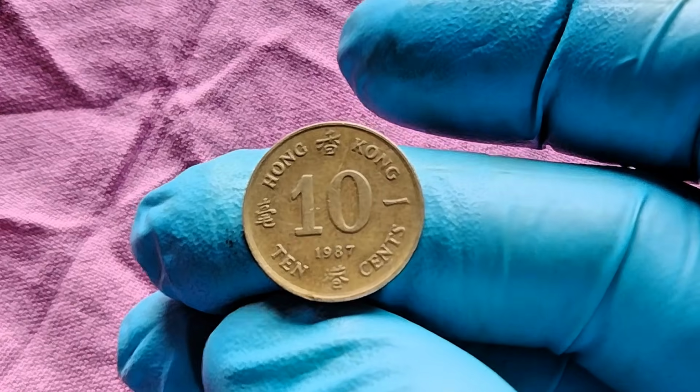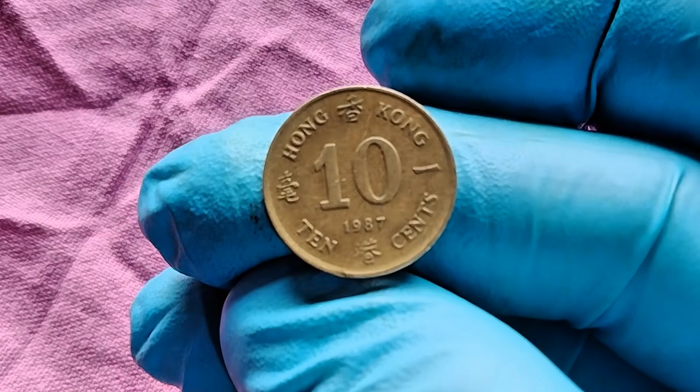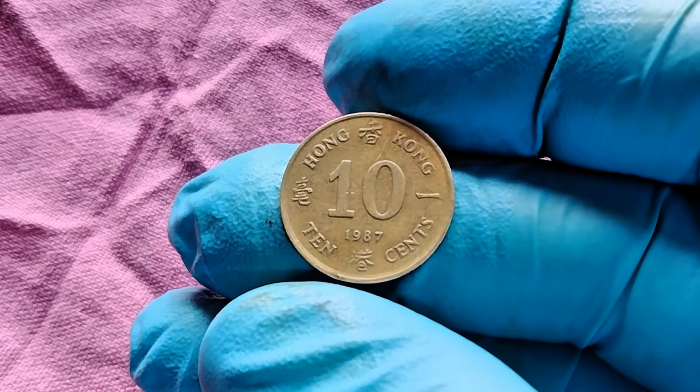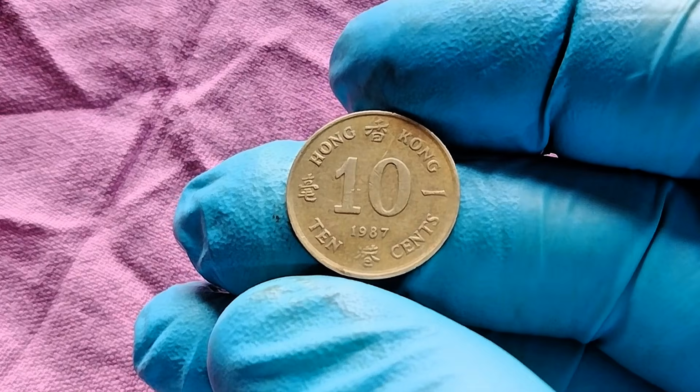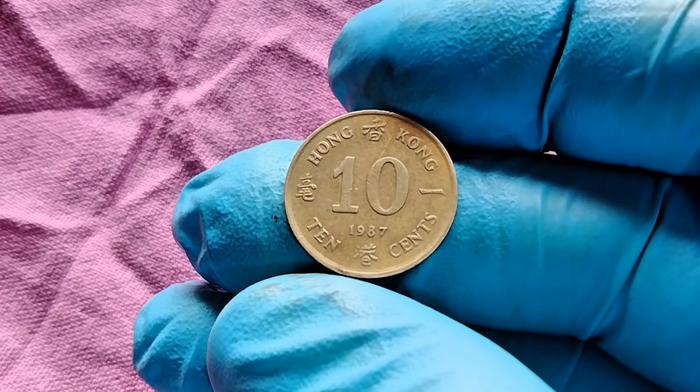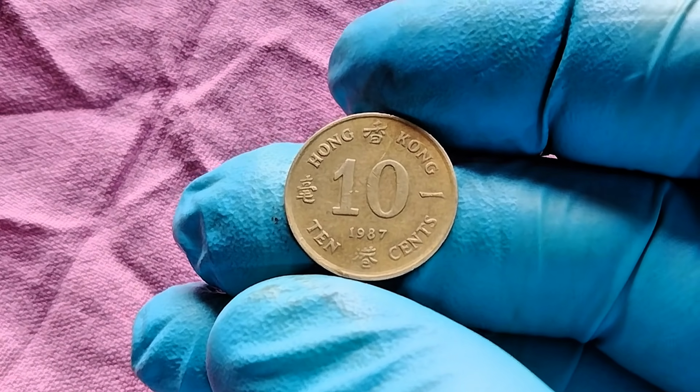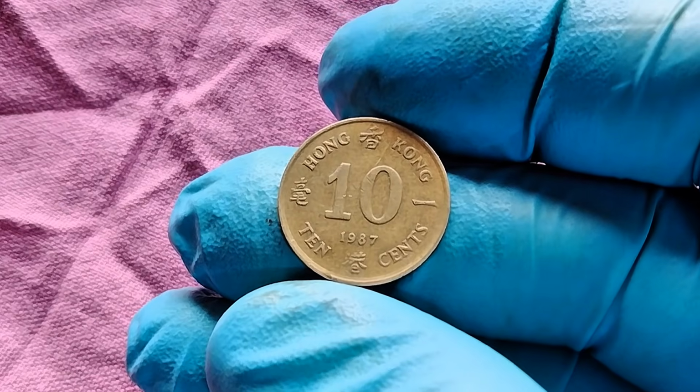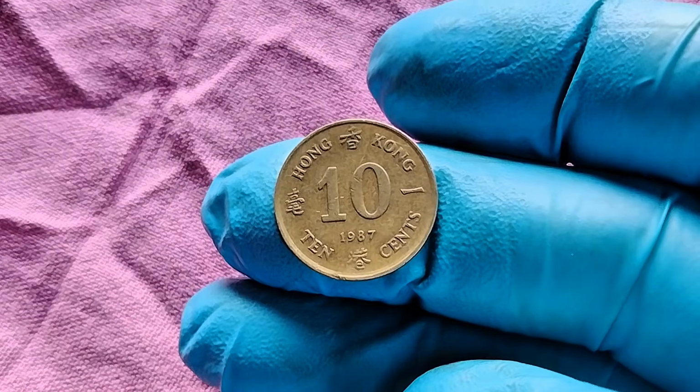The design is simple yet elegant, focusing on the Queen's profile against a plain background so that the details of the portrait stand out clearly. The obverse design emphasizes the political connection between Hong Kong and Britain at the time.